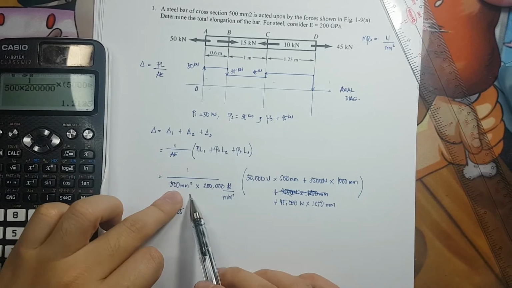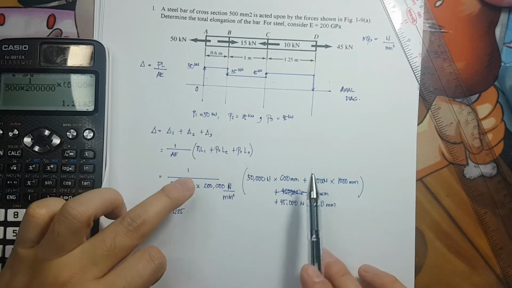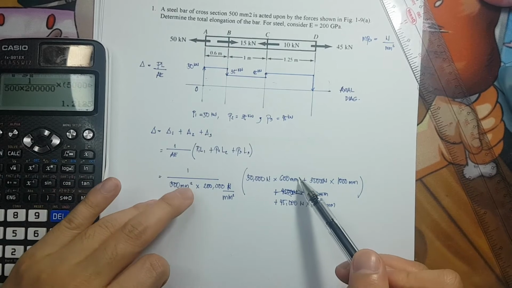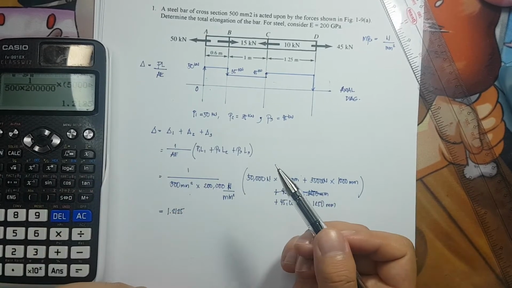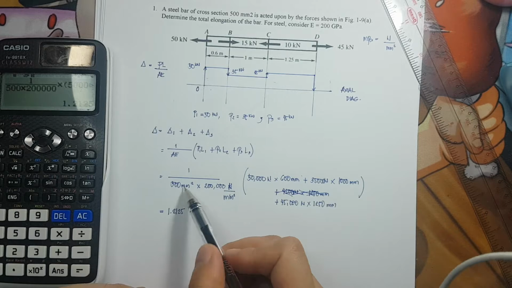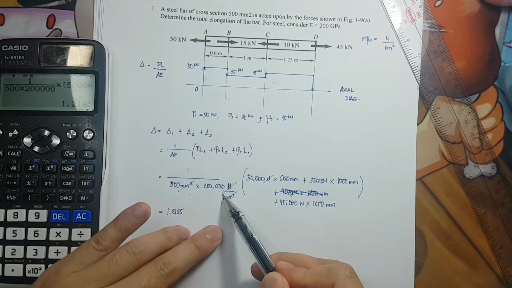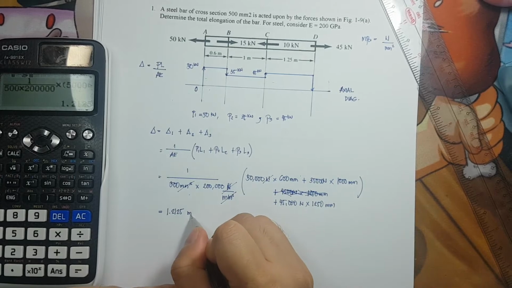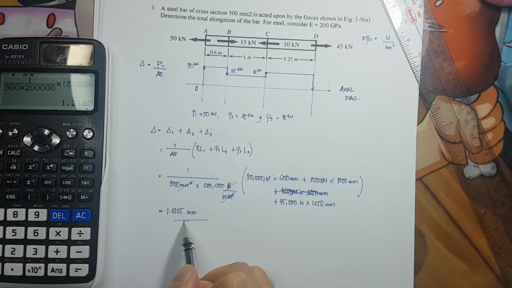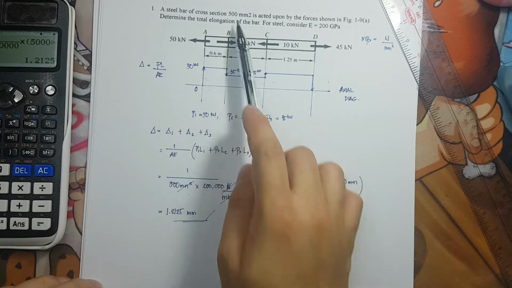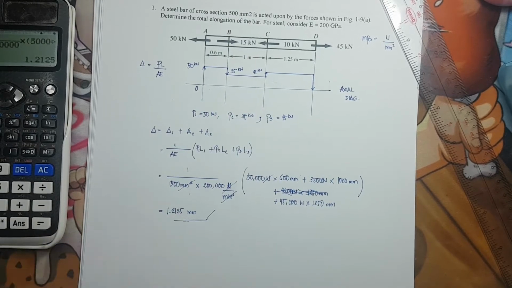Okay, so mm squared for the denominator. For the numerator, it is just mm times Newton, so the Newton will cancel out. Therefore, the unit is mm. So, the total elongation of the steel bar is 1.2125 mm.